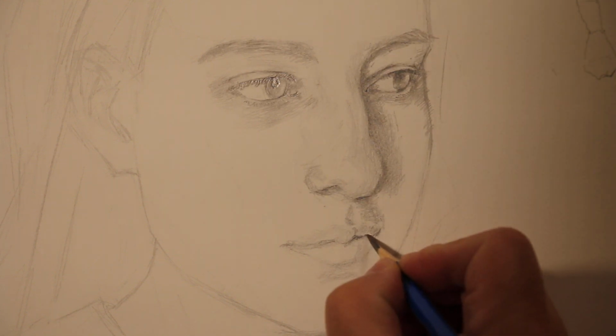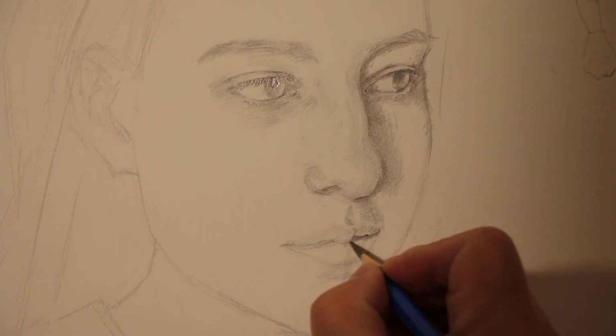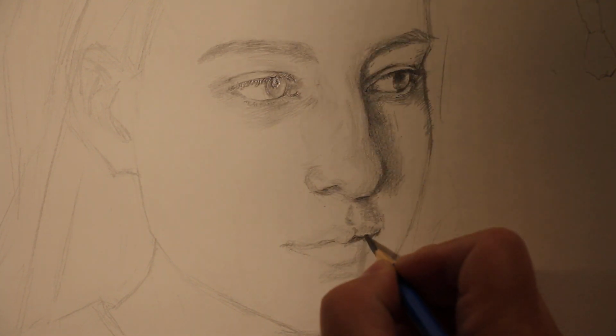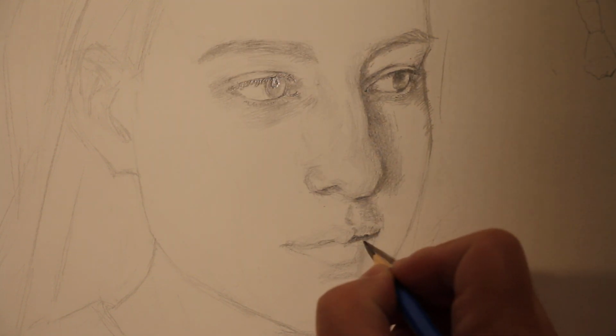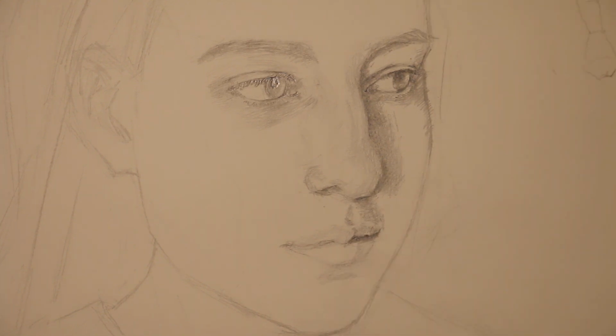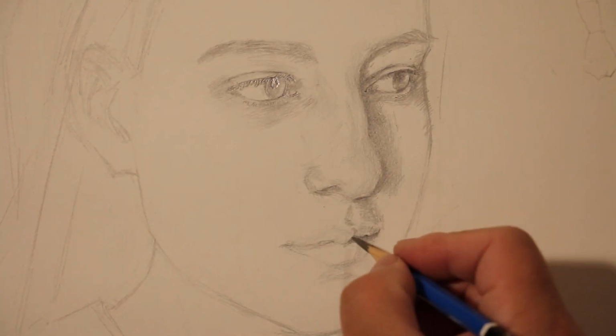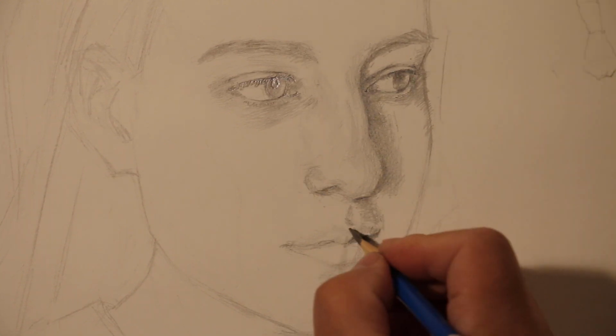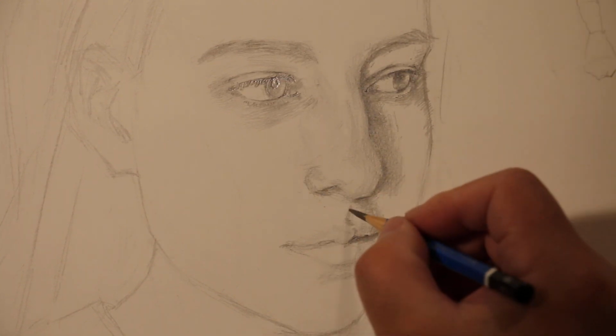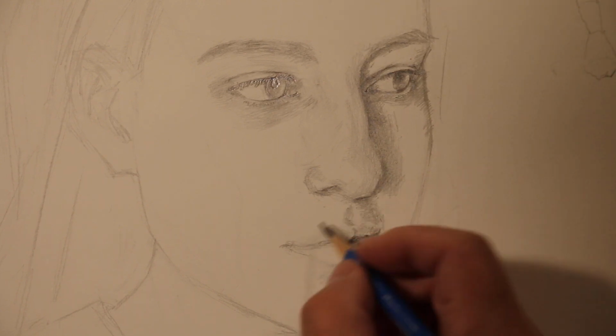But this line is more dark because it's actually the opening of the mouth between the upper lip and the lower lip. You can see the contrast. It's very different: here so sharp and so dark, and here very subtle, very blurry. So you need to see the difference.